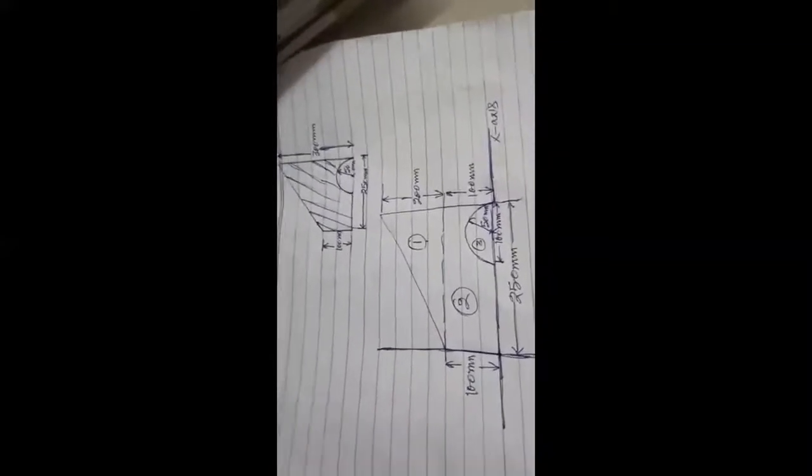So for this, first of all, we have to decide the reference lines. So we have taken one reference line along the y-axis, and this is the reference line along the x-axis. So we have chosen both reference lines, x-axis and y-axis.